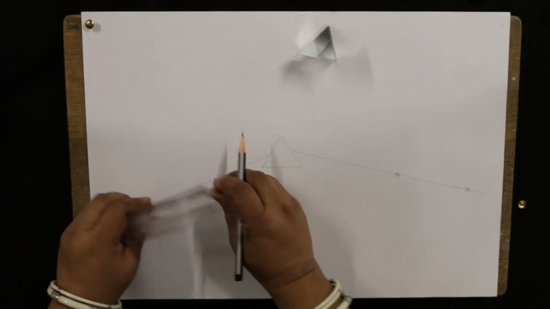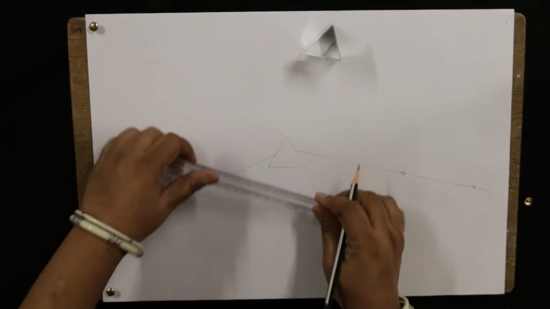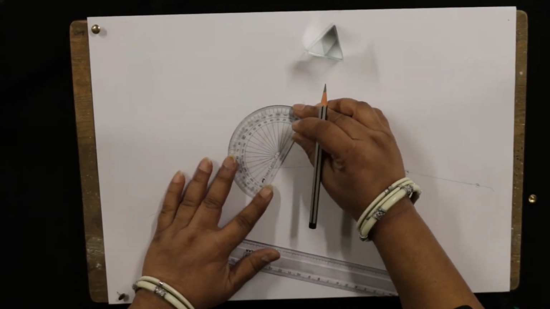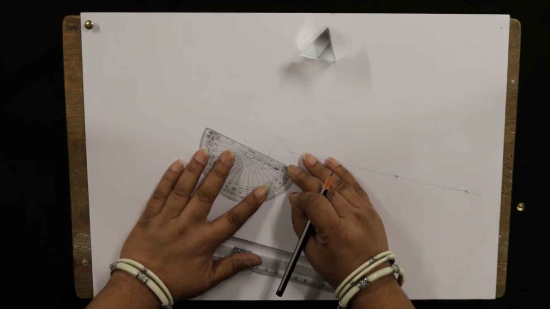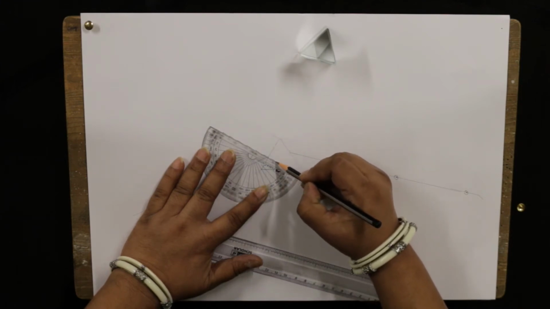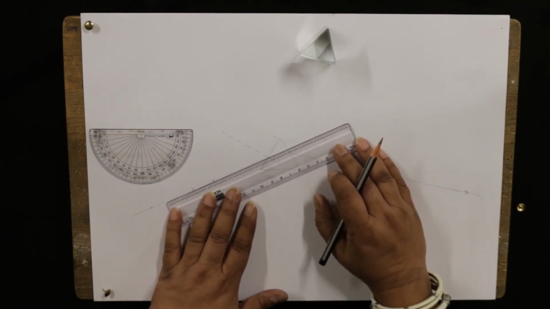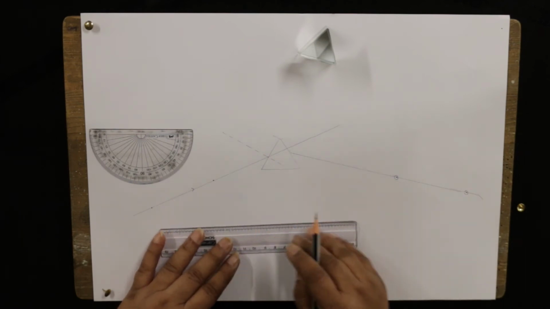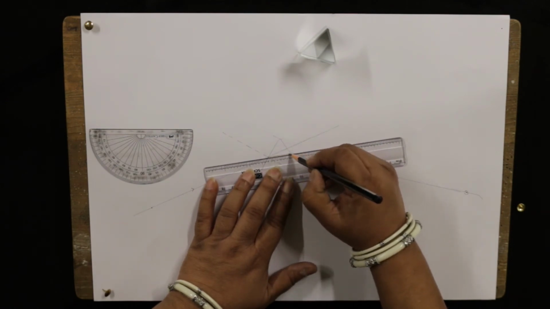Now see children, this is the incident ray and the point of incidence. So we will draw the normal at the point of incidence. This is our normal. Now had this prism not been over here, then the path taken by the light would have been this one. Since because of this prism the light has bent, you can see this is the refracted ray.